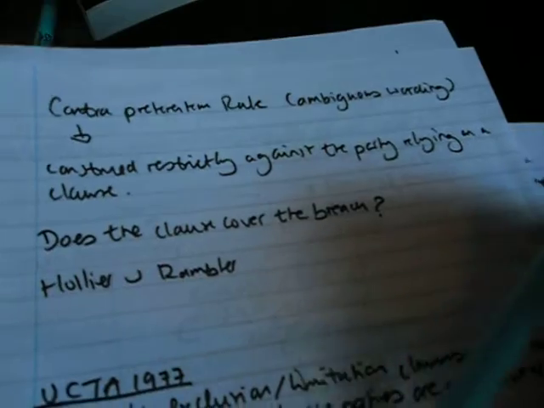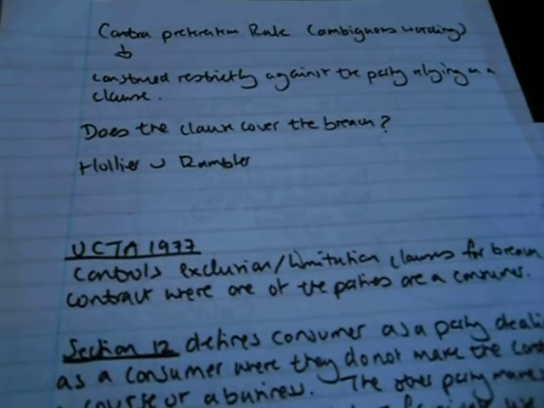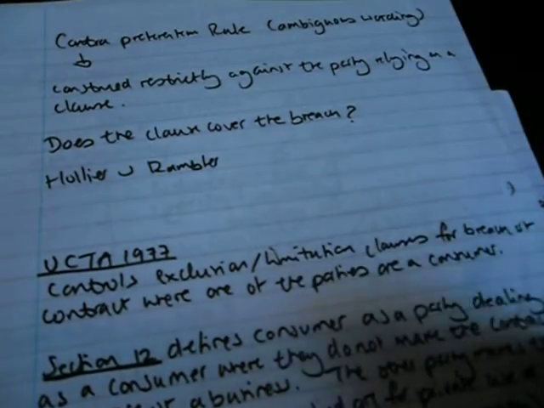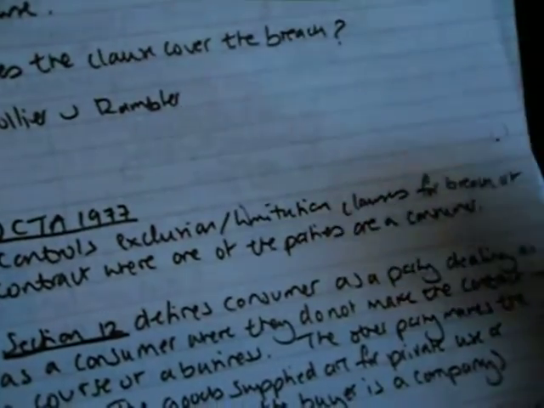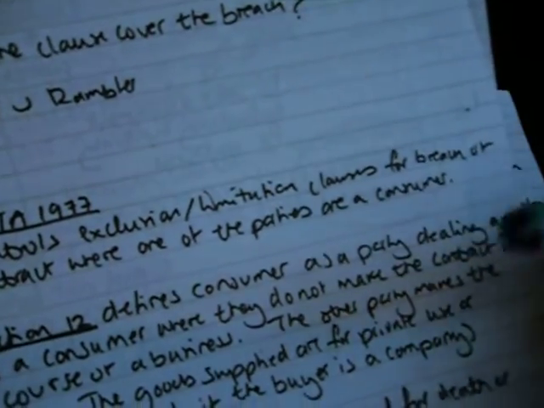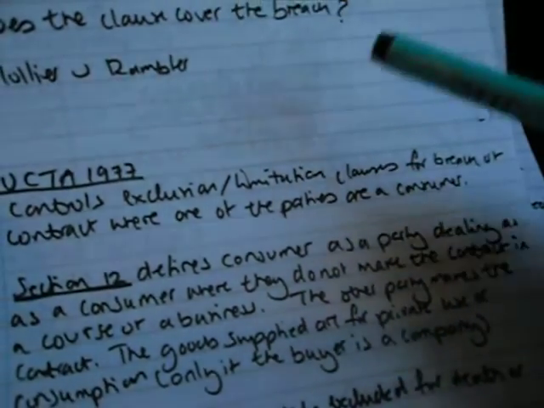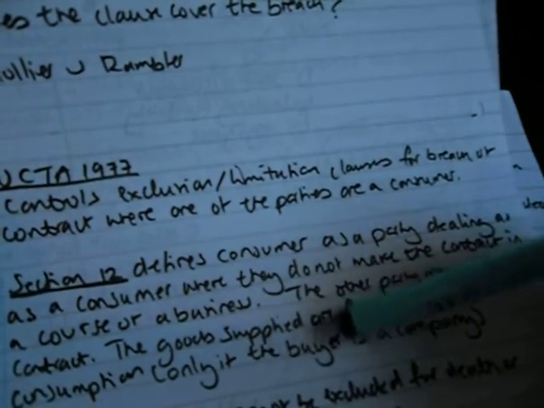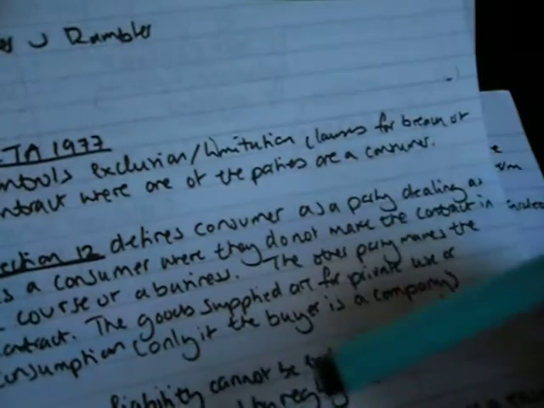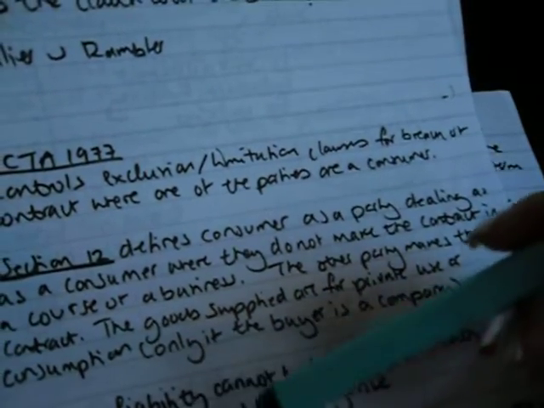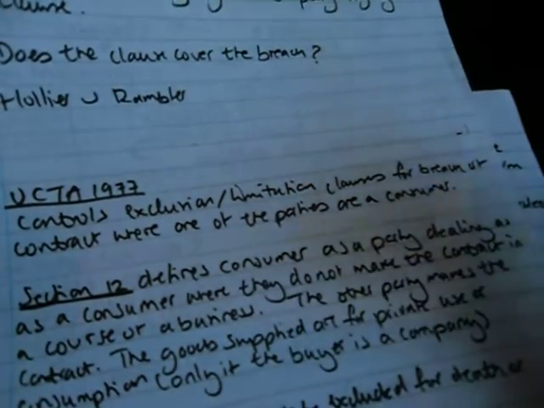Now we will also look at the Unfair Contract Terms Act 1977. The Unfair Contract Terms Act 1977 controls exemption clauses. Like I said earlier, exemption clauses are exclusion and limitation clauses. So the Act controls exclusion and limitation clauses for breach of contract where one of the parties is a consumer. Now, Section 12 of the Unfair Contract Terms Act defines a party dealing as a consumer where they don't make the contract in the course of a business, and the other party makes the contract in the course of a business. The goods supplied are for private use.